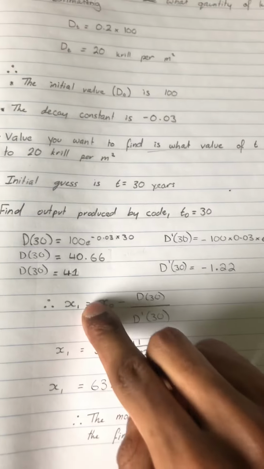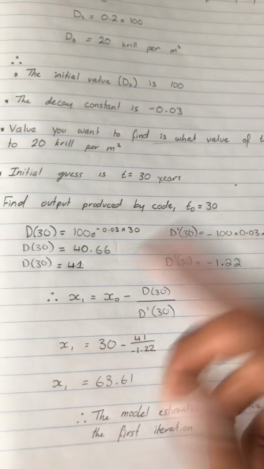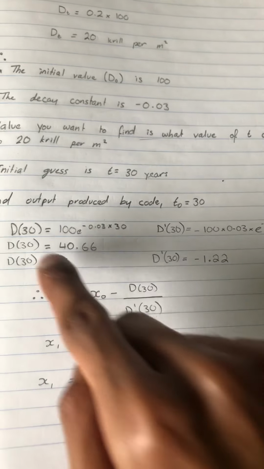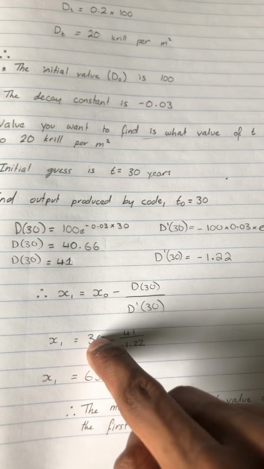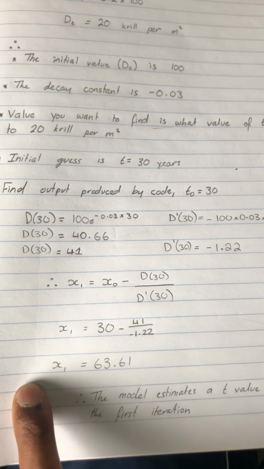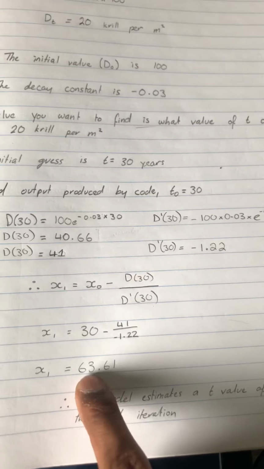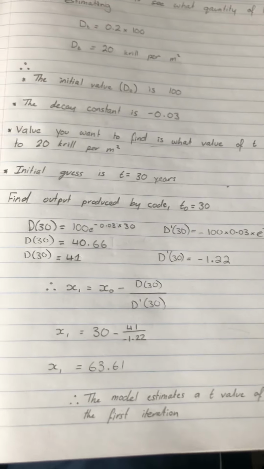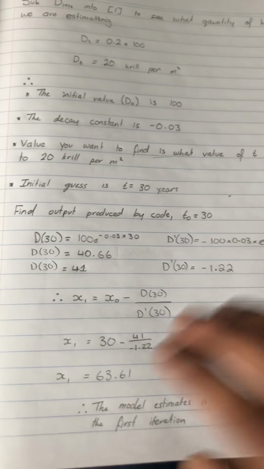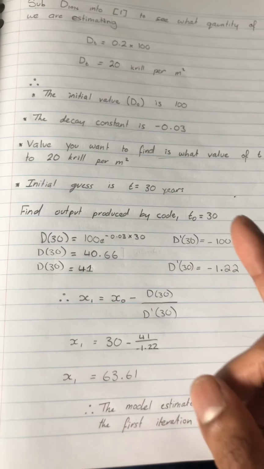So because this is t naught, we can sub 30 into here, and we can go 30 minus this value goes there, this value goes there, and then we can figure out that the first iteration will produce a t value of 63.61. If you increase the steps, this value will become more and more accurate, but yeah, that's the output that we would expect from just the first iteration.